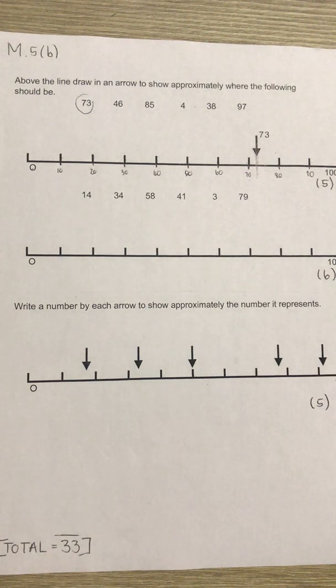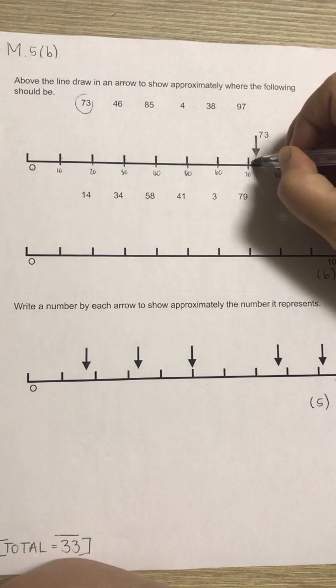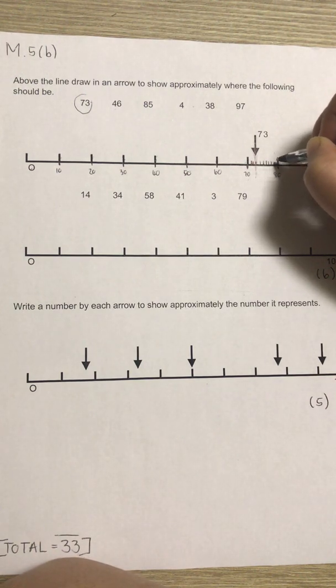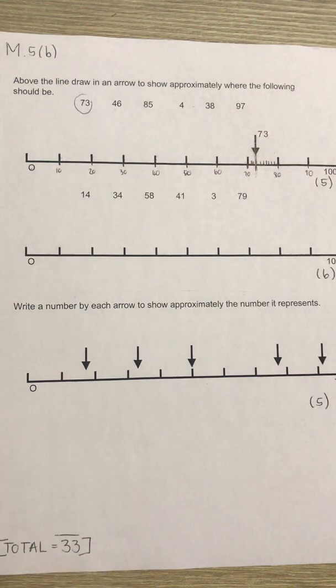46, where does 46 fit on the number line? Pause, draw your arrow, write the number. Where does 85 fit on the number line? Pause, draw an arrow, write the number. I just want to show you quickly. Between 70 and 80, say 71, 72, 73, 74, 75, 76, 77, 78, 79. That means 73 is about here. So if you want, you can go draw those little lines in to make it even easier for yourself.